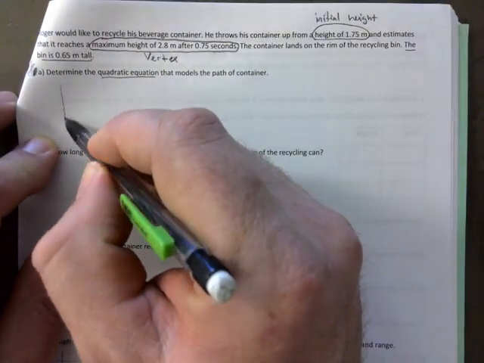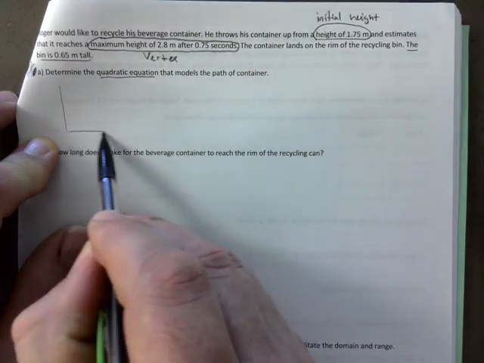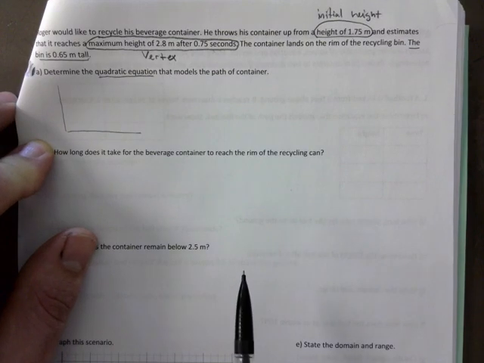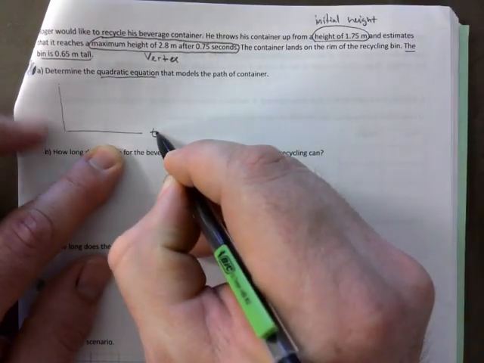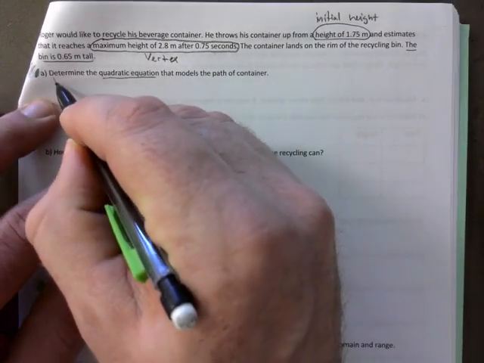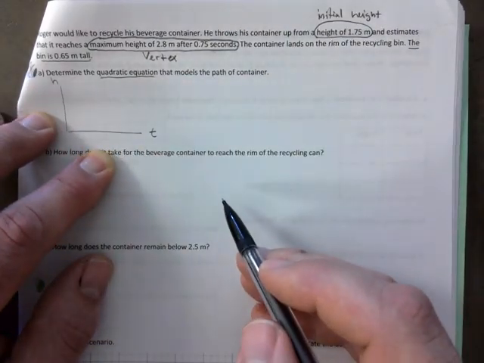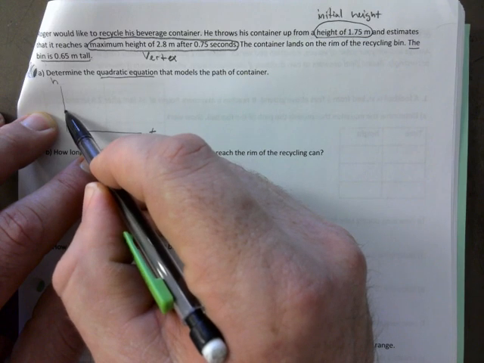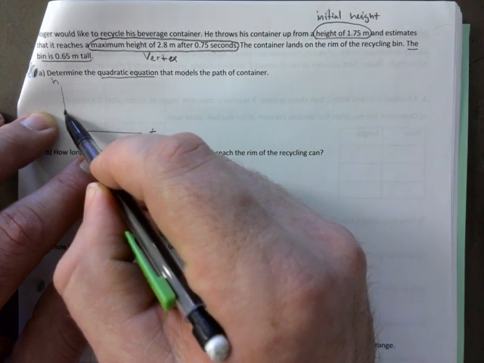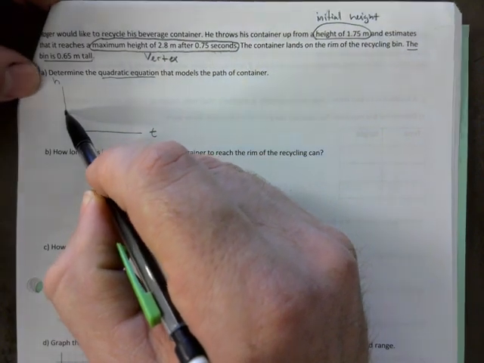I would strongly suggest you make a sketch, not a graph. This is just a sketch, not drawn to scale at all, where we have time and we have height.